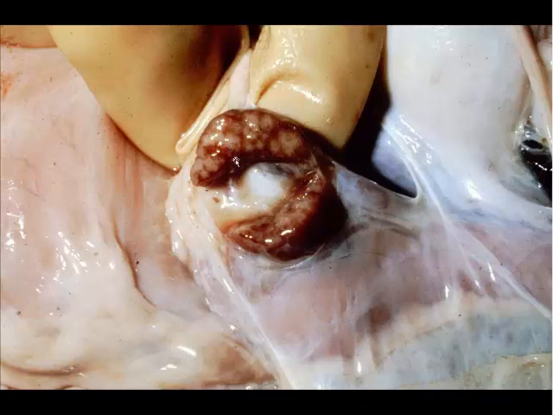So I take the path of least resistance, and when I see lesions that are characteristic of either disease, I once again always offer that differential of the other.